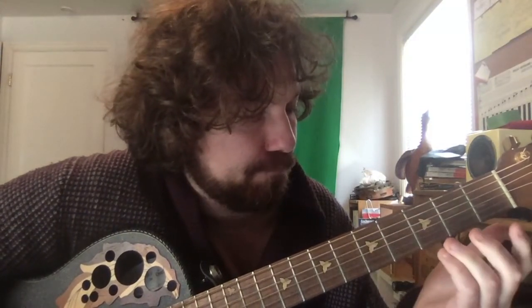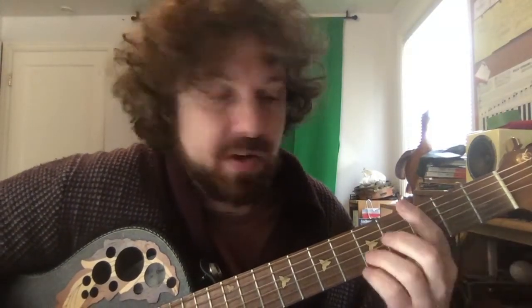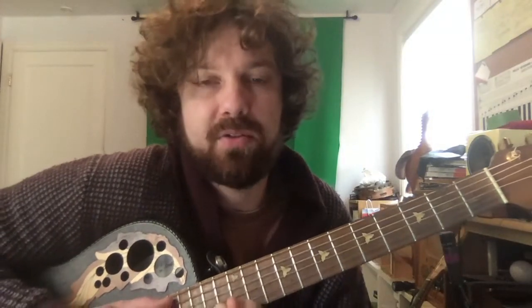Most people would just figure out how to play the barre chord and play the root note of each chord. What we want to do is figure out a way to make this a little bit simpler and look at what are some of the notes that we have around us.